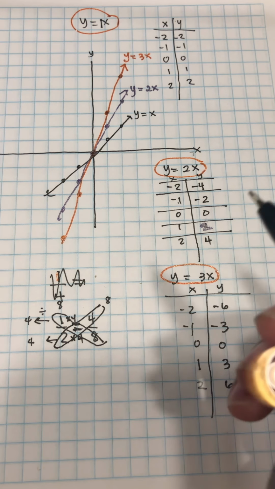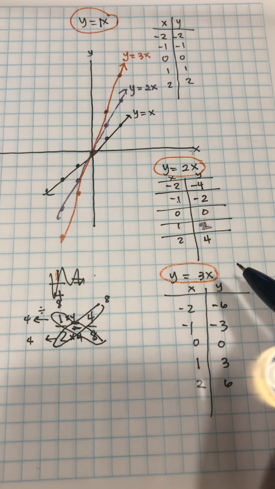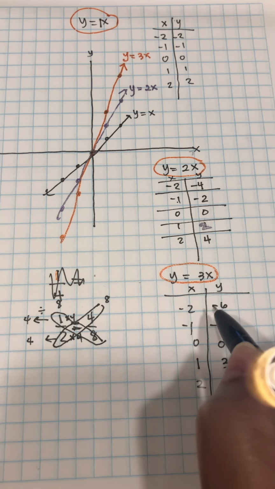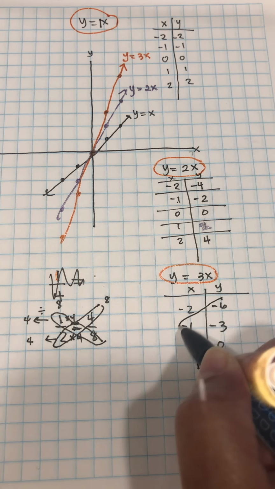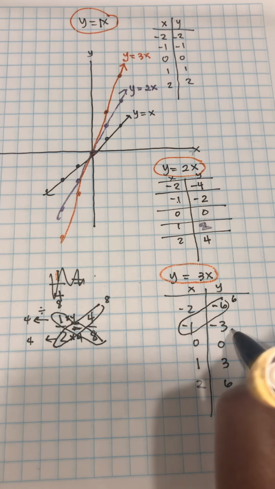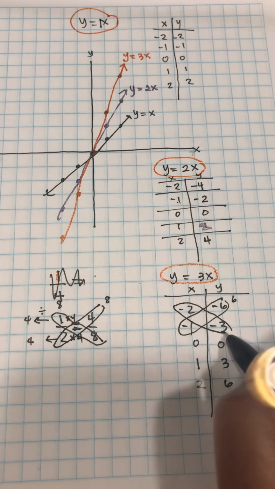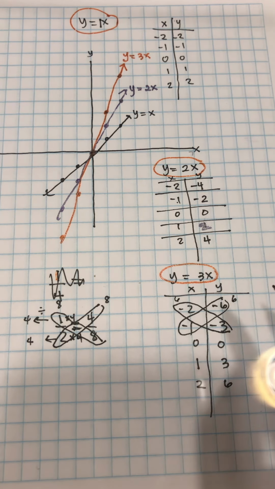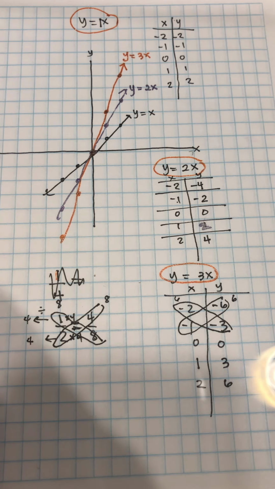So let's use that concept in testing our table of values. Let's try -6 times -1 is 6. -2 times -3 is 6. Proportion. Now let's try the other pair.